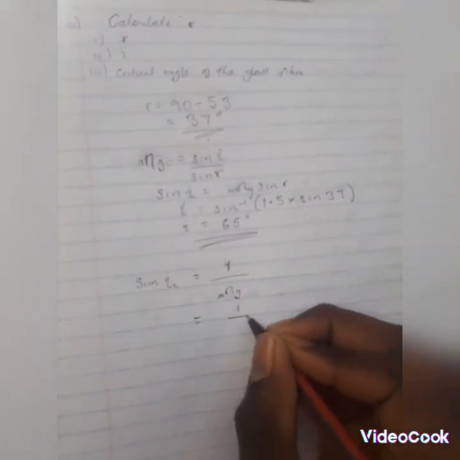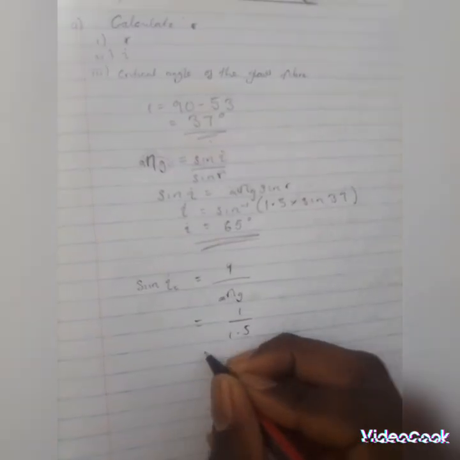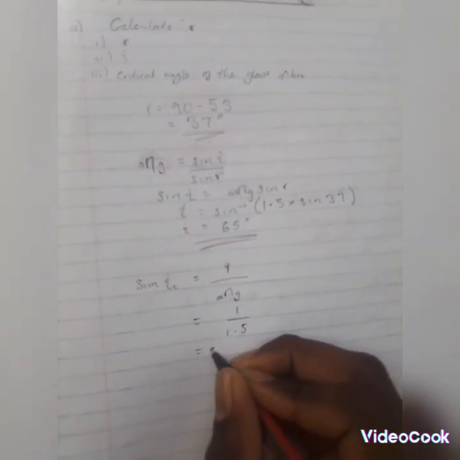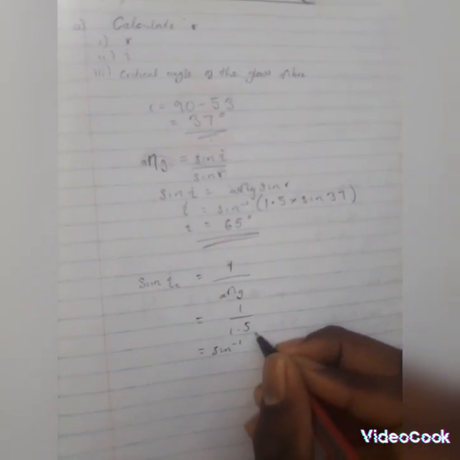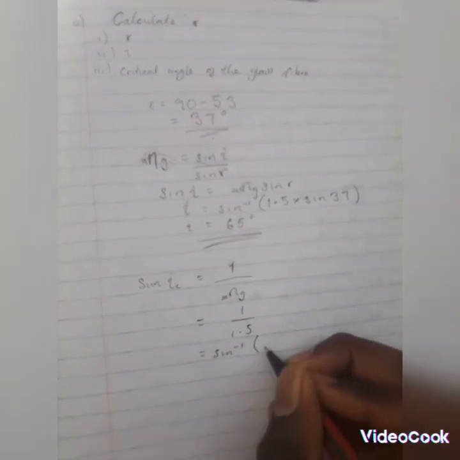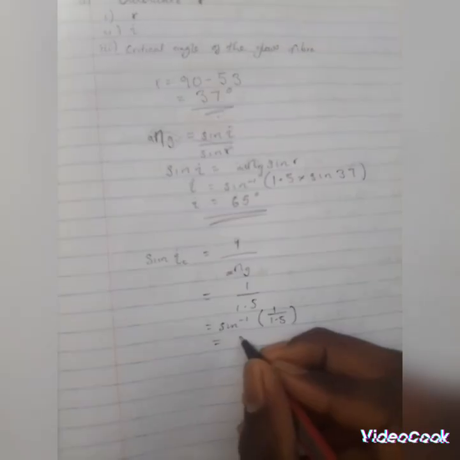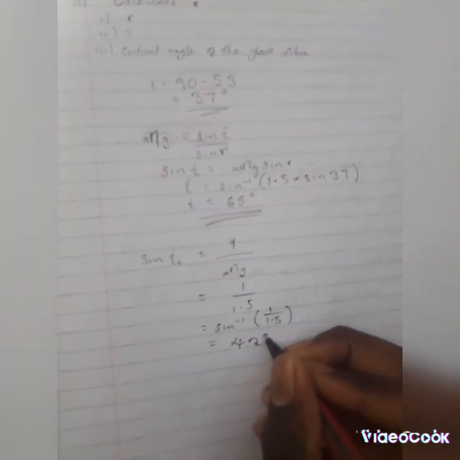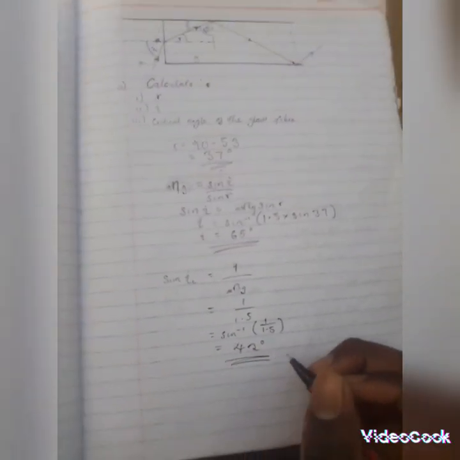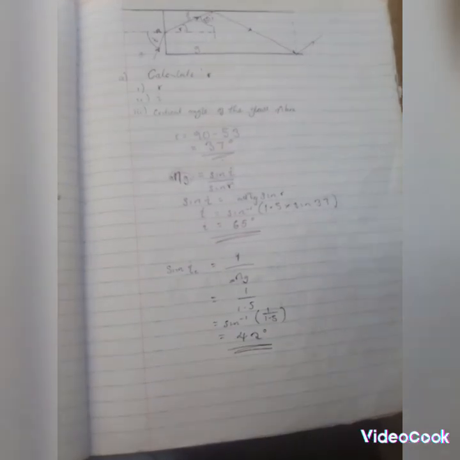So that's going to be 1 over 1.5, which means our answer is equal to sine inverse of 1 over 1.5. Plug that into a calculator and you're going to get 42 degrees. And that's how you deal with those calculations right there.